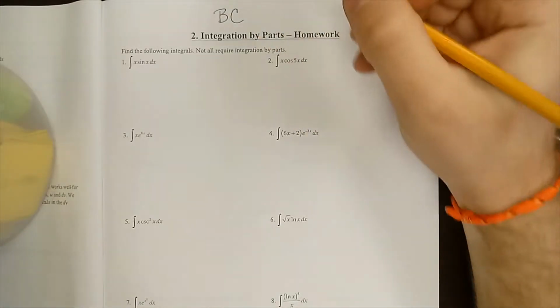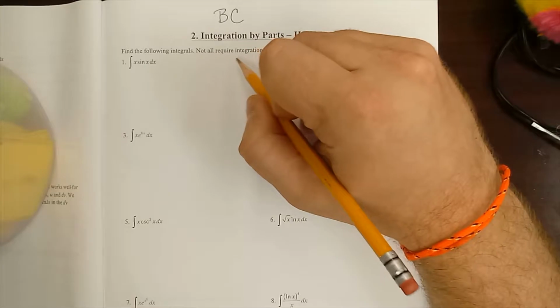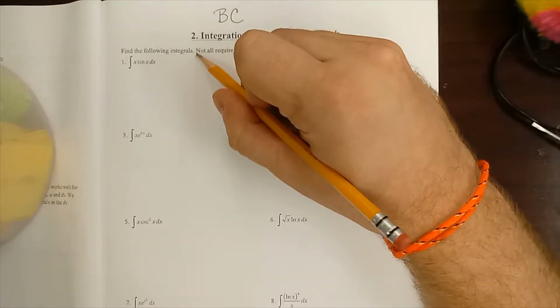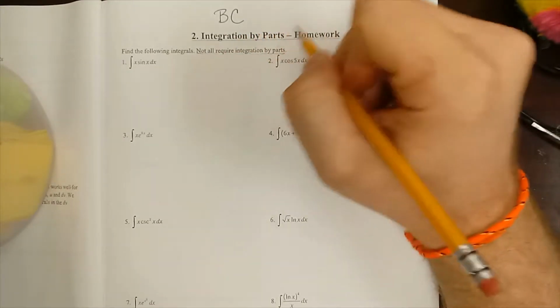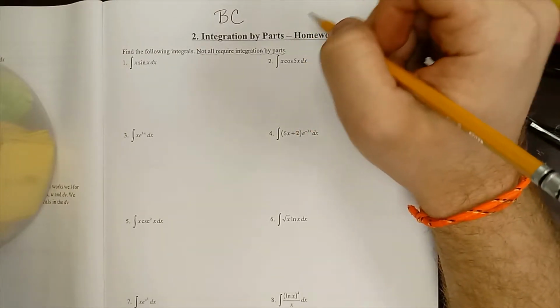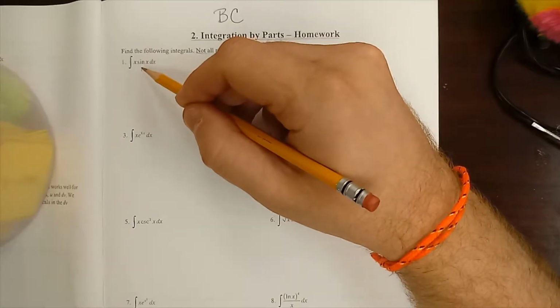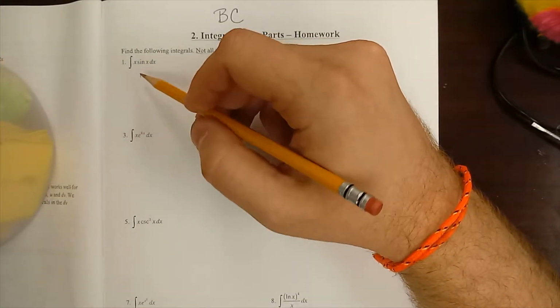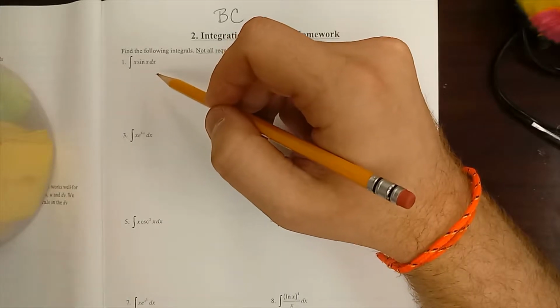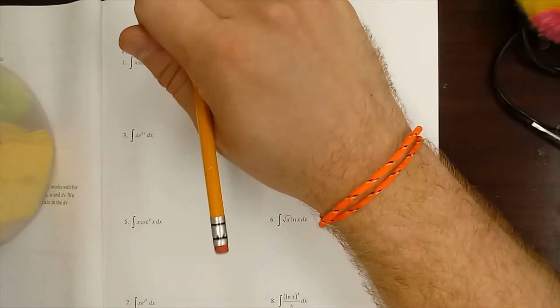So we're doing integration by parts. Oh, and it says not all require integration by parts. That is a good clue to us. So remember when we're doing integration by parts, like I look at this first one, x sine x. If I'm going through the flow chart of things that I want to do, it's like, can I do an easy one?